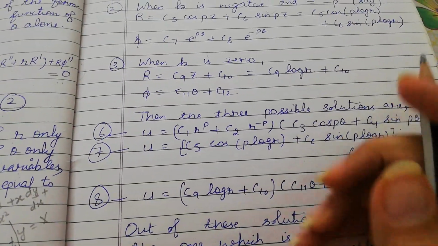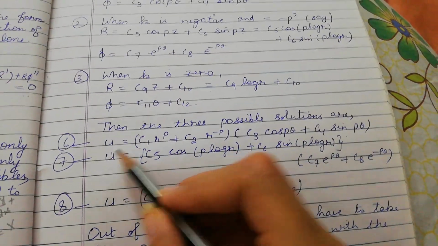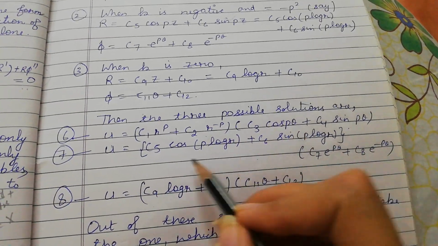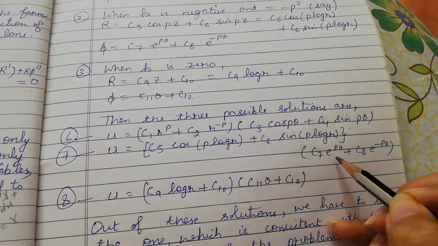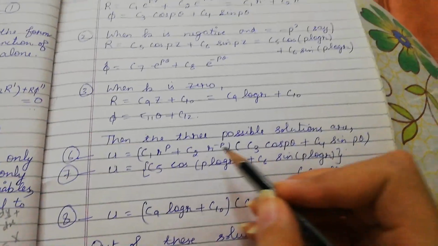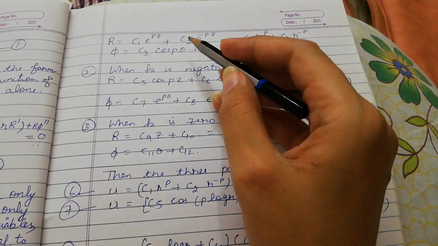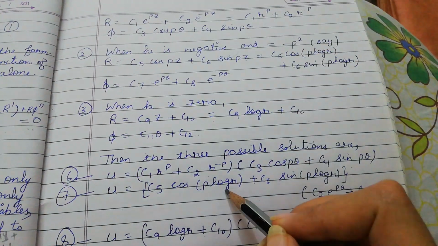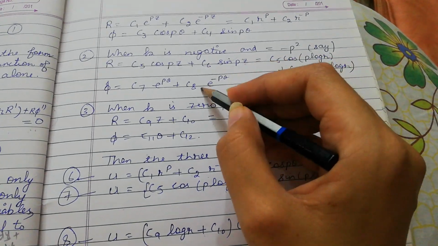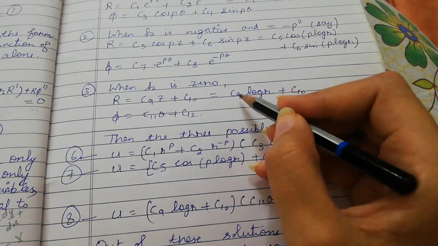The possible solutions are u equals r into phi, u equals r into phi, u equals r into phi. The first value of r into phi is taken from here, the second from this, and the third from this case.